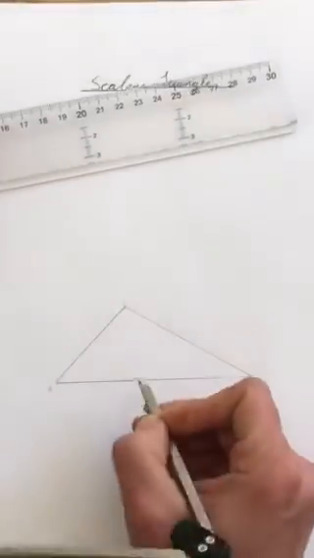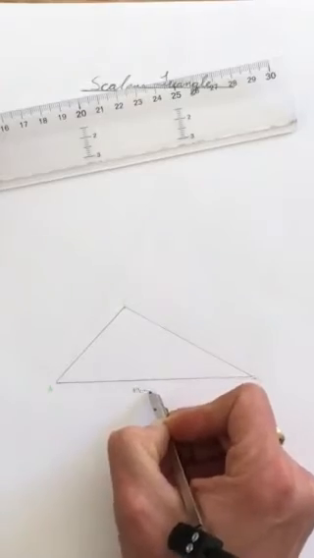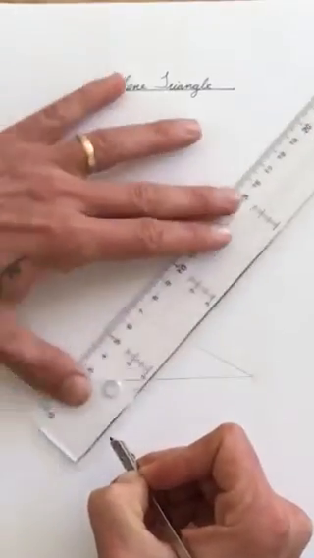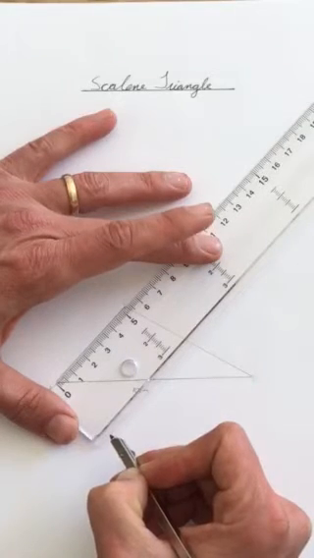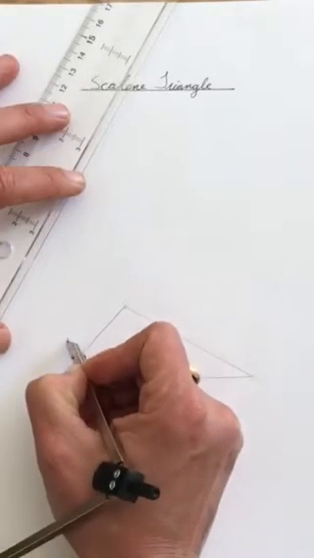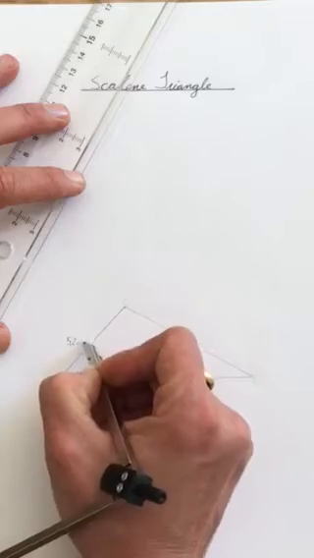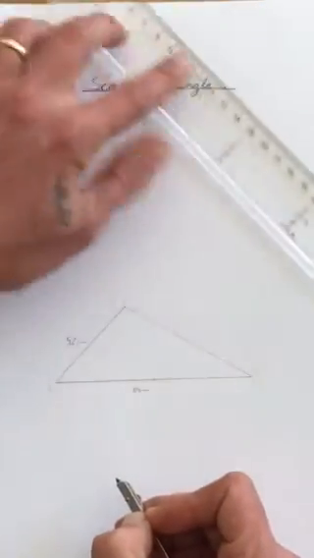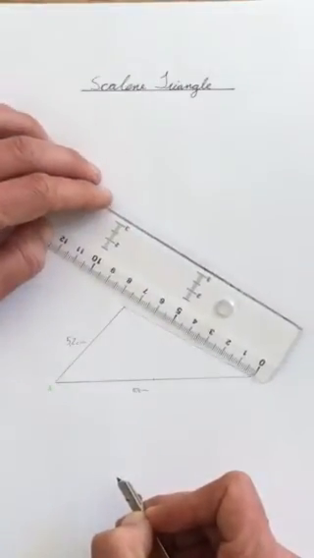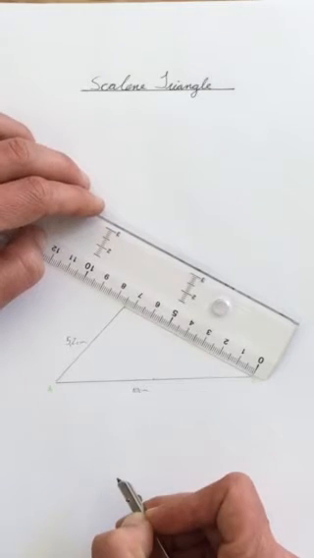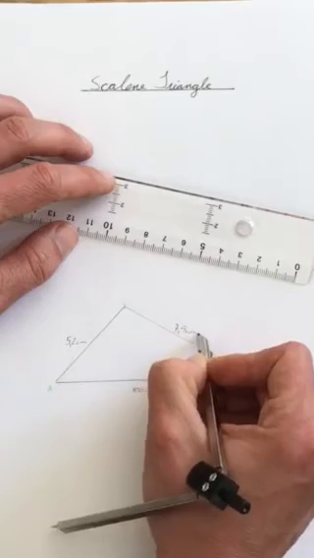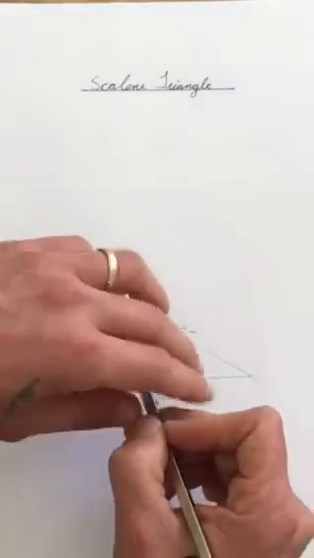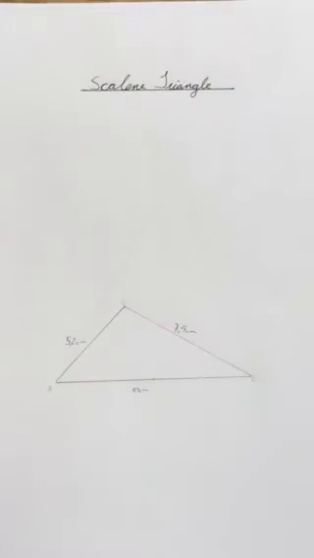We have a base of 10 centimeters. And then our side AC measures out at 5.2 maybe? 5 centimeters and 2 millimeters. And then line BC is 7.5 centimeters, so 7 centimeters and 5 millimeters. Okay, so these are our triangles by side.